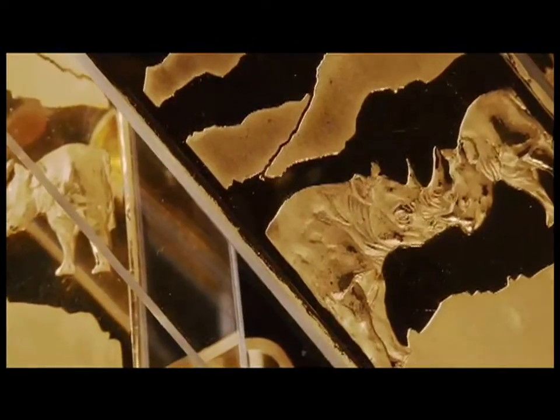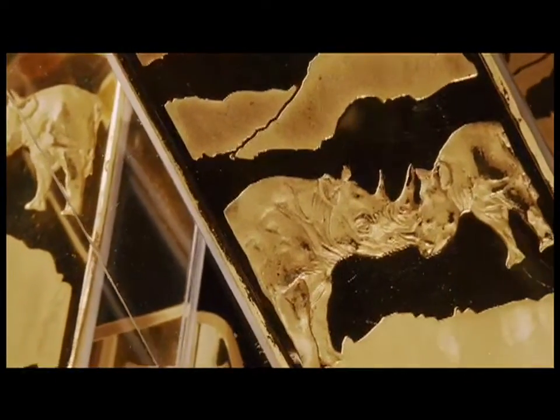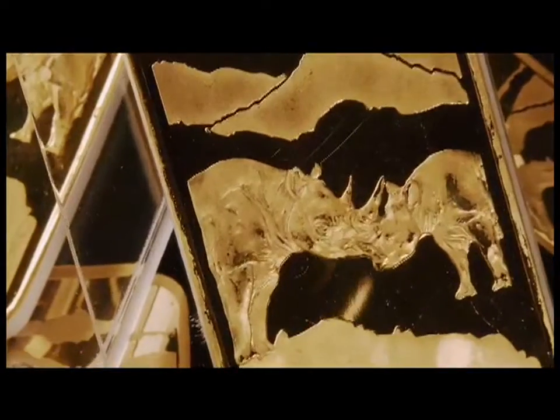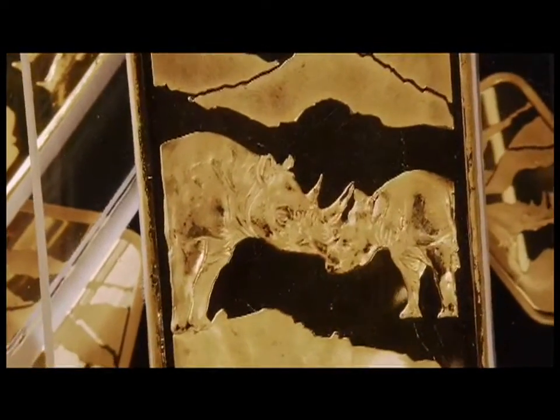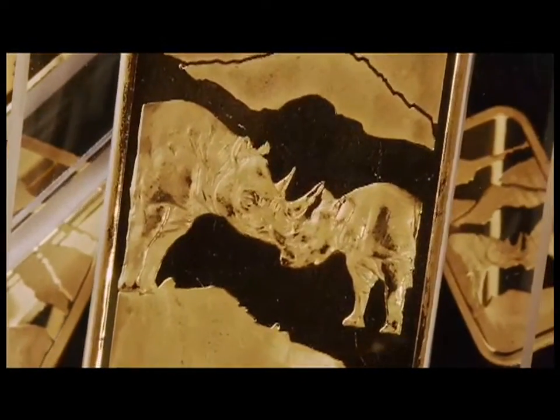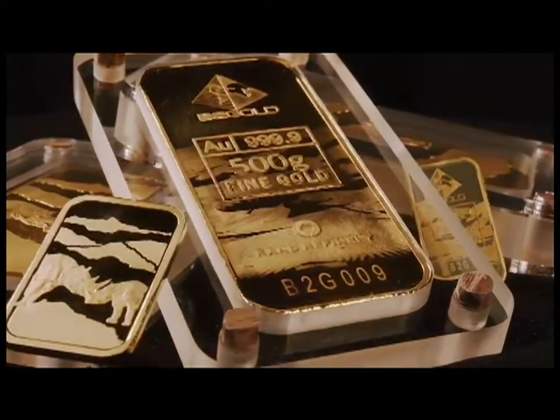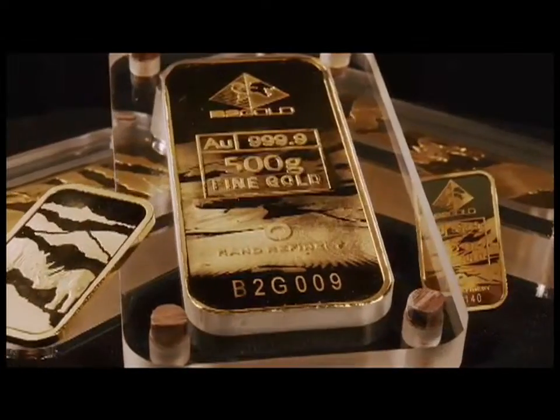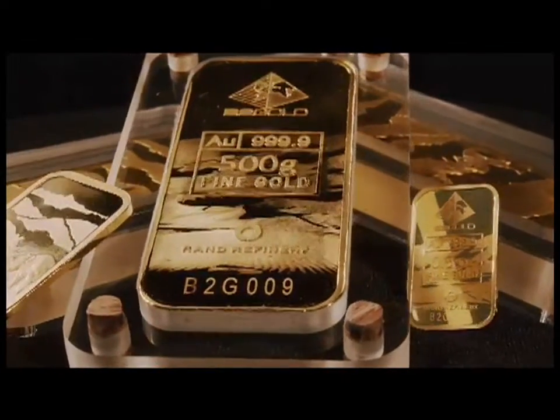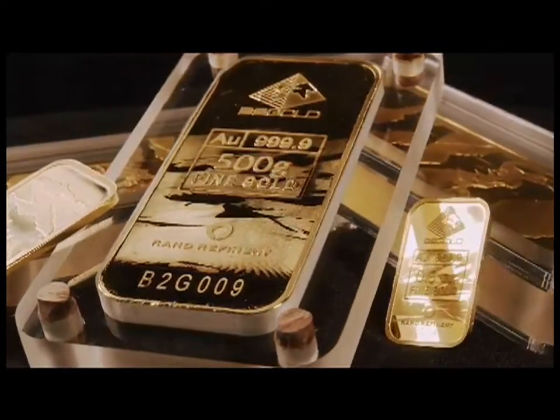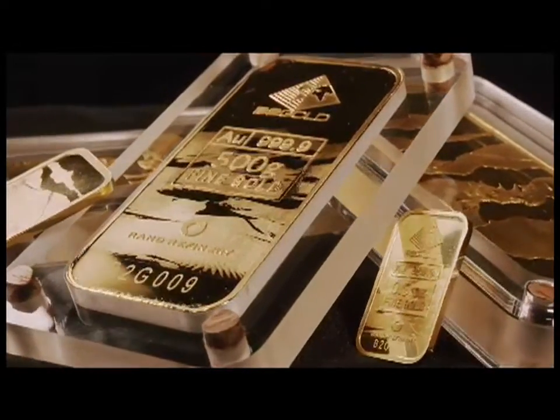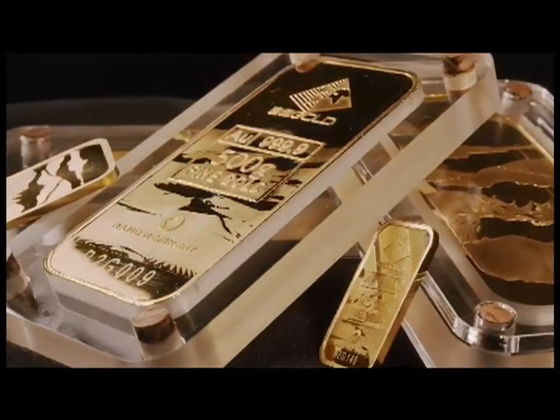I wish this was my bar. This is the 500 gram gold bar. So you'll see on this side you've got the Etendeka Mountains and you've got the mother rhino with the calf. And then on the reverse side we've got the serial number. You've got the Rand Refinery stamp, which is very important. Anywhere in the world, people will recognize the stamp and they will know that this bar contains 99.99% gold. It is gorgeous.